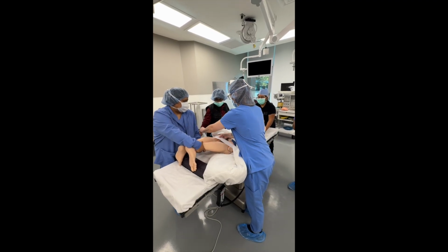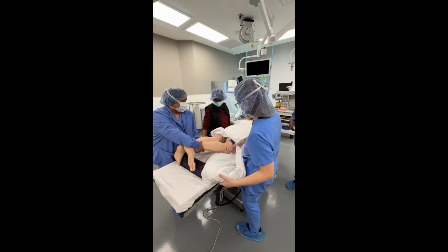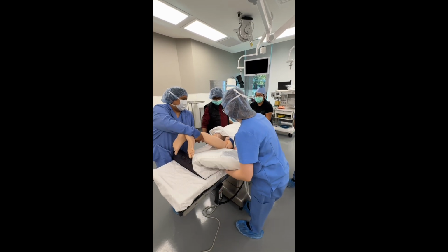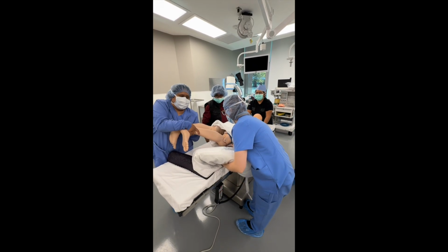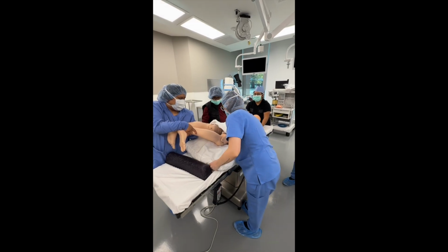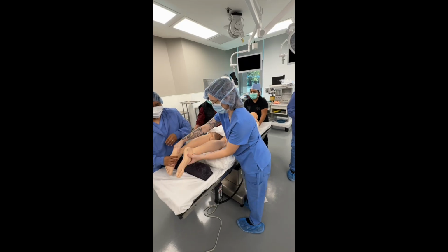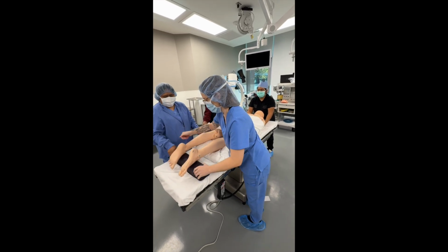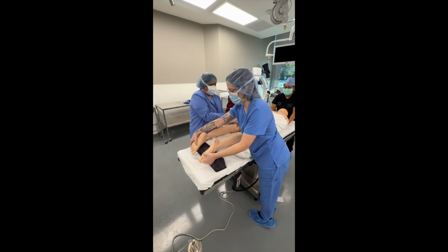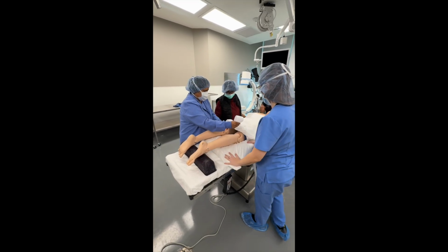you don't want to hyperflex your knees. Pull up. I think I just hyperflexed it like that. And then that'll go on his ankles to avoid soft tissue injury.